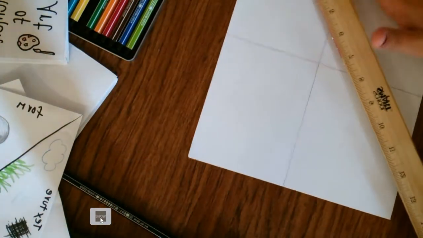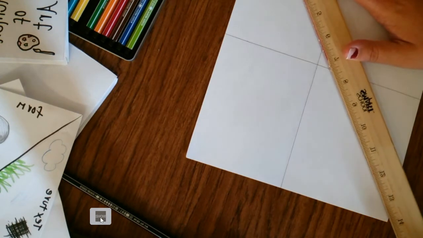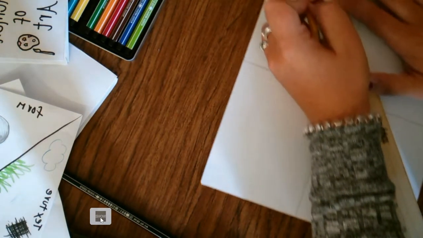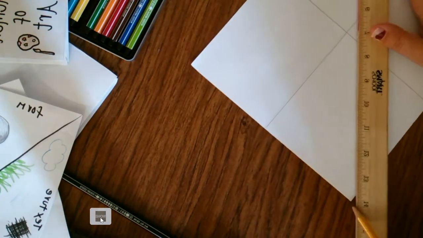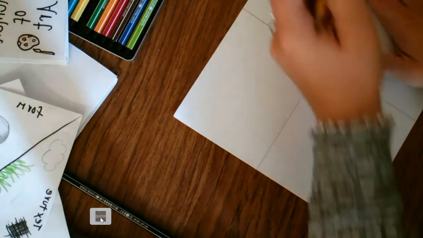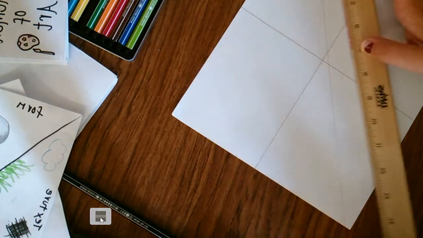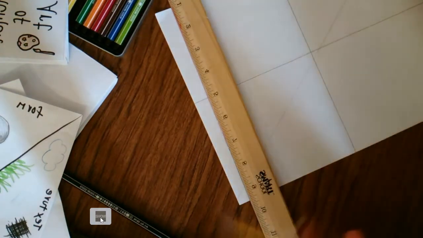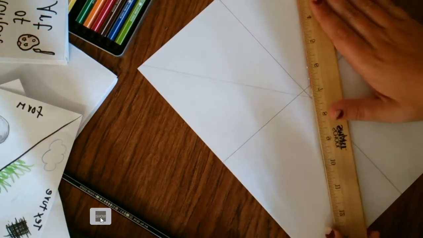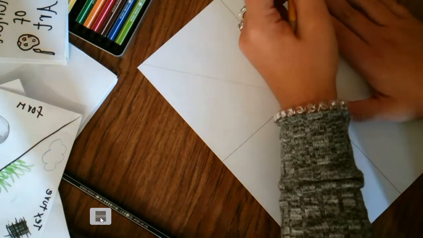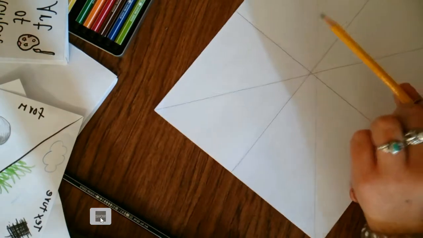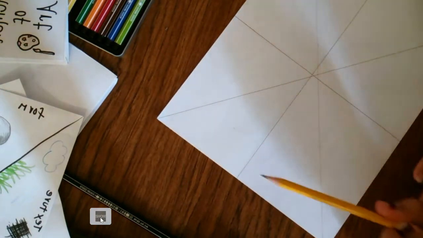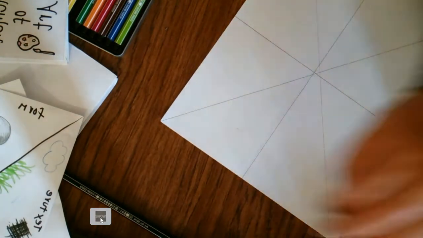You're also going to make a line that goes from the top of the corner right here and the bottom of the corner right here. So all the way across, just like that. It's okay if there's a little bit of a gap in between. And then you're going to do the same thing on the other side, just like that. So now you have 1, 2, 3, 4, 5, 6, 7, 8 sections.